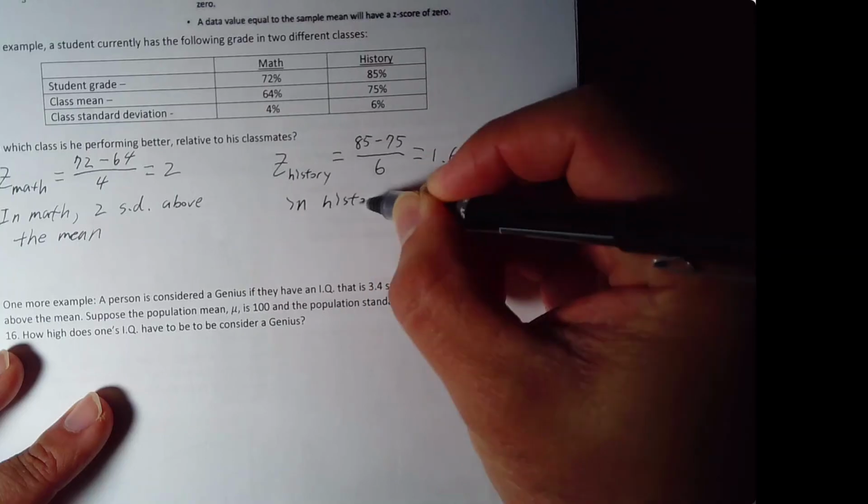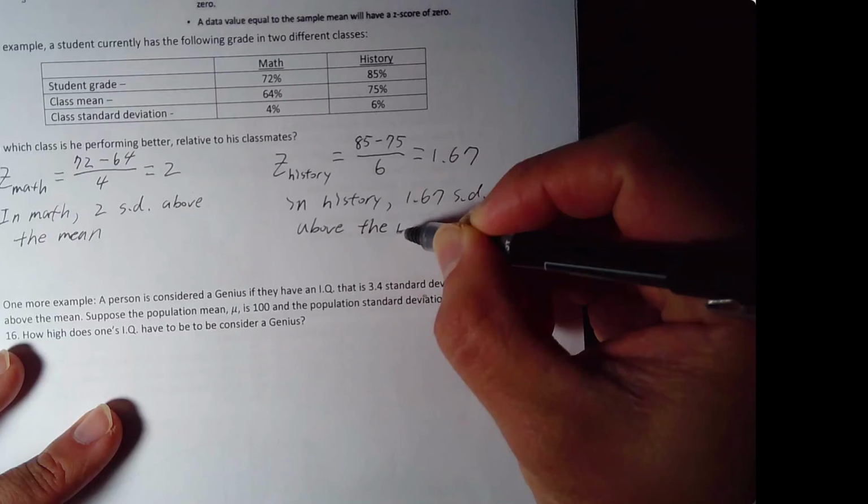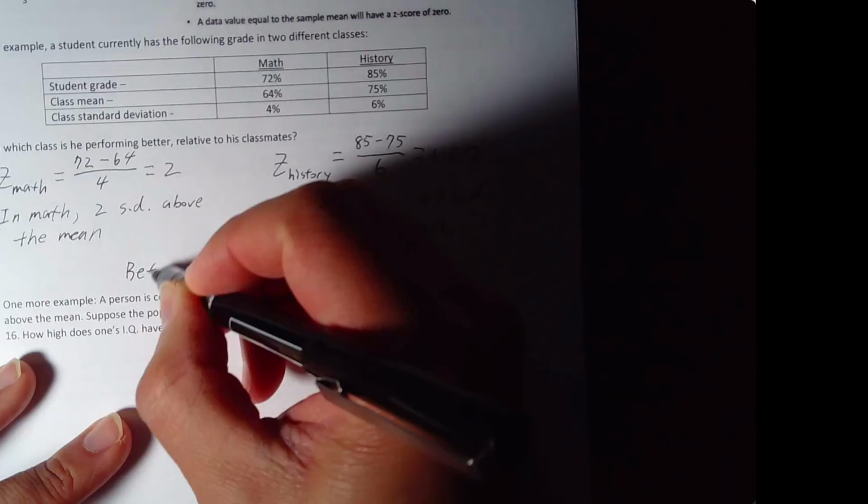1.67. Okay, so what does this tell us? What does it tell us in math? He is 2 standard deviations above the class mean. In history, he is 1.67 standard deviations above. Therefore, he's doing better in math.